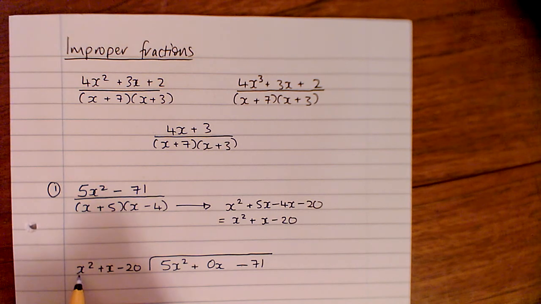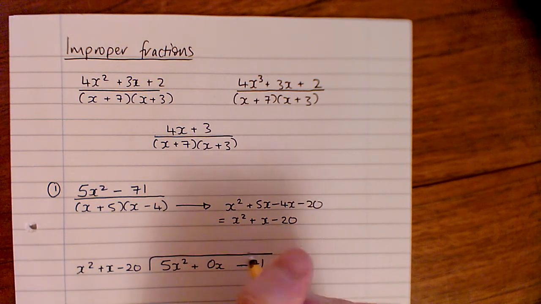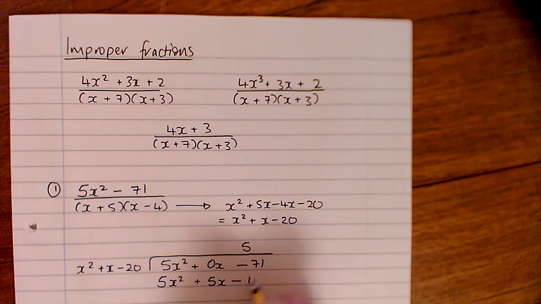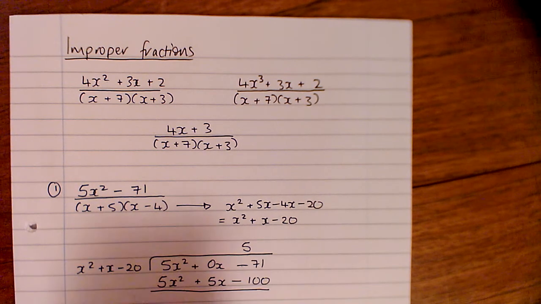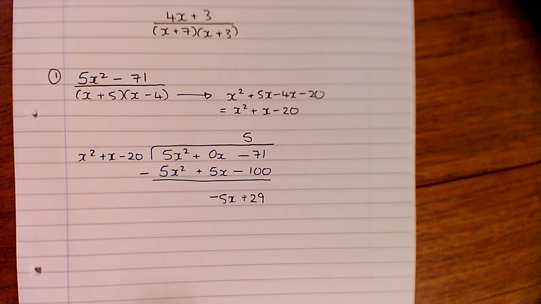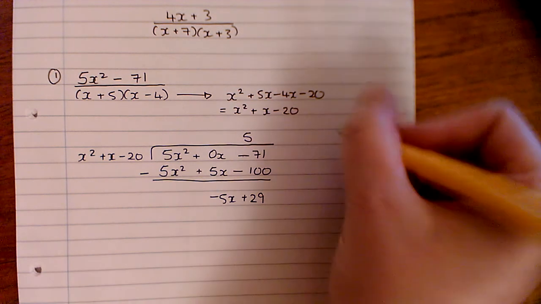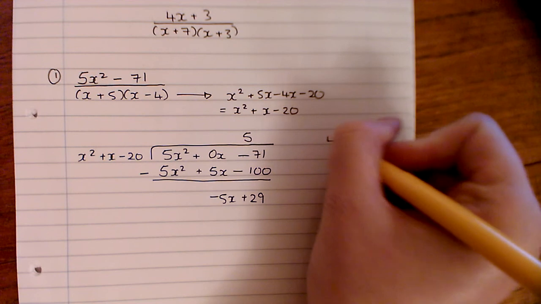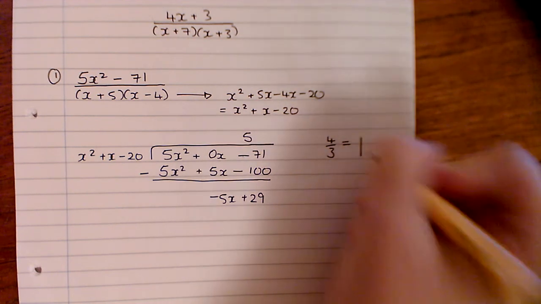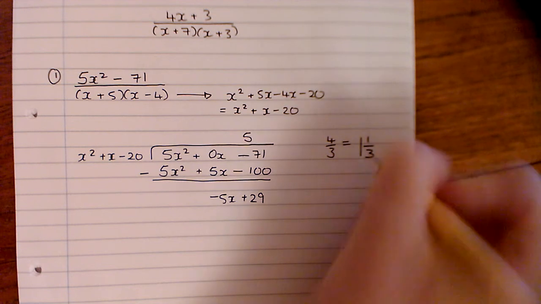So we say, right, well, what do I have to multiply x² by to get 5x²? We'll have to multiply it by 5. So we get 5x² + 5x − 100. And then we subtract and we get −5x + 29. Now people quite often struggle with how do you actually write this out now. So if you think of a normal improper fraction like 4 over 3, we divide 4 by 3, so it goes in once, and our remainder is 1.